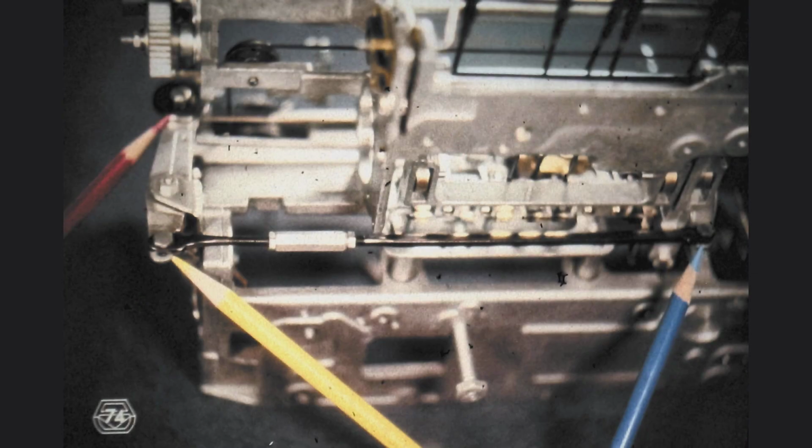The motion of the rotate bell crank is transmitted to the rotate link at the point indicated by the blue pencil, and from the rotate link to the lever called the rotate arm at the point indicated by the yellow pencil. Finally, through the pulley on the rotate arm, red pencil, and the rotate tape wound around the pulley, this motion is transferred to the rotate pulley located underneath the rocker, or the type element.